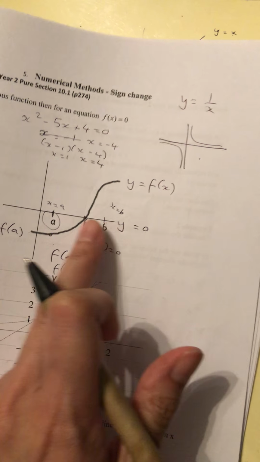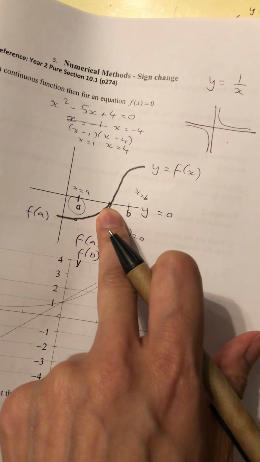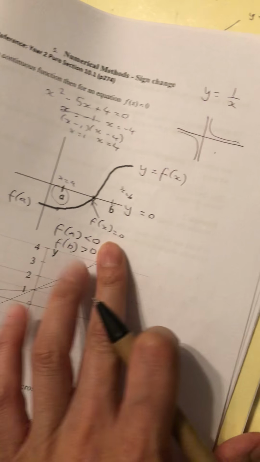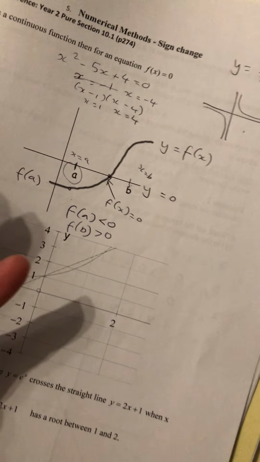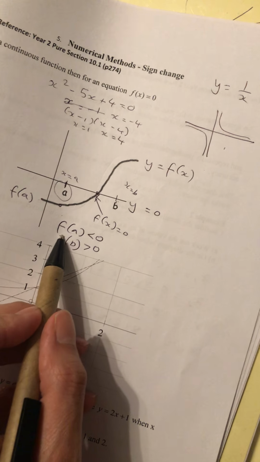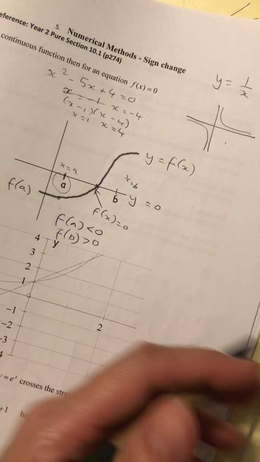Now, if you can see a sign change over that interval, that means in between there must be a root, as long as your curve is continuous. So they might say to you, show that this has a root in the interval a to b. So you'd work out what f of a is. You say it's less than 0. You say the other one is bigger than 0. It could be vice versa.